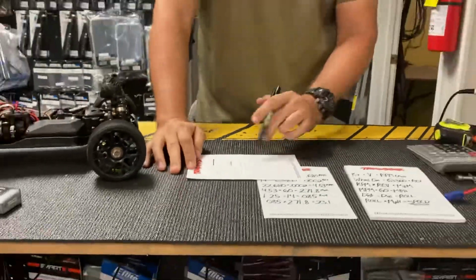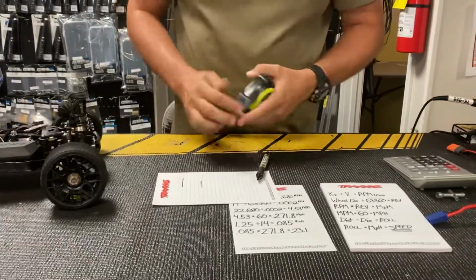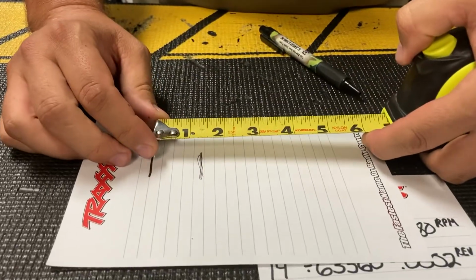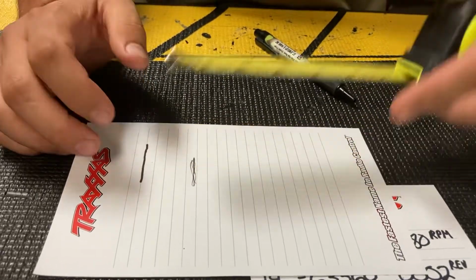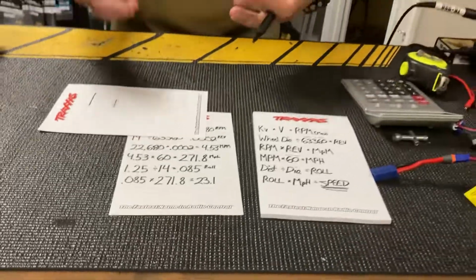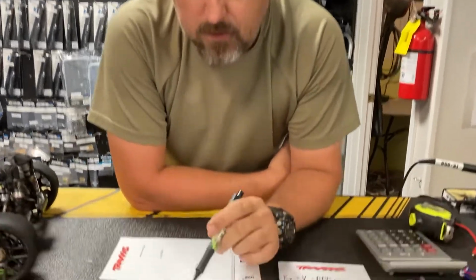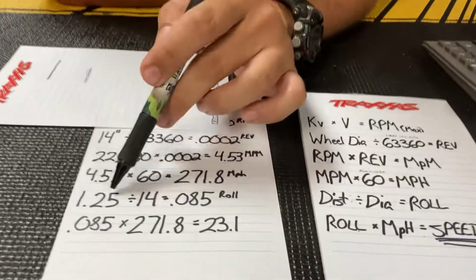So once we've done that, I'm going to measure that distance with my nice handy dandy ruler, tape measure. In this case, I get 1.25. Now, the more accurate you are with that, the more accurate your numbers are going to be. Remember, if you do fractions, you've got to convert those over to decimal points. So 1 1/4 is what I measured, 1.25.